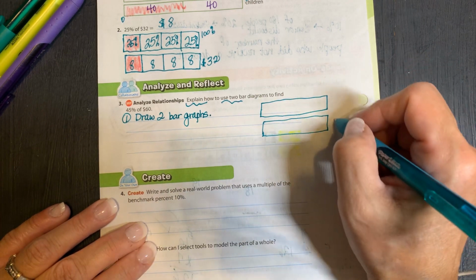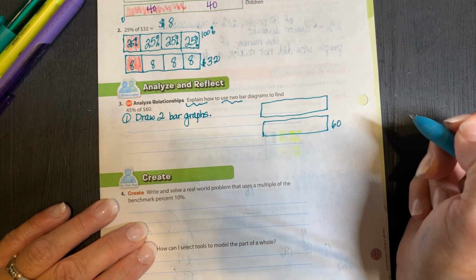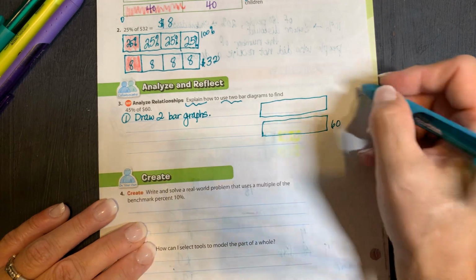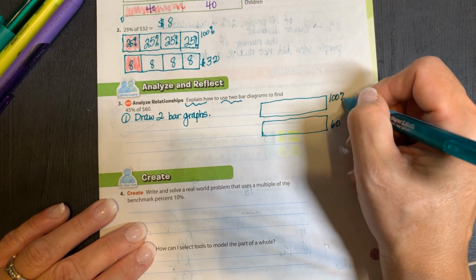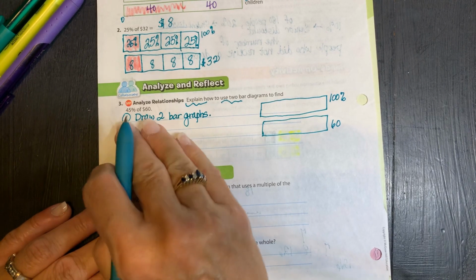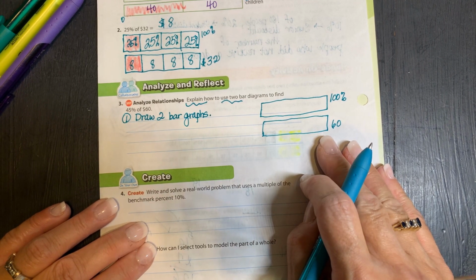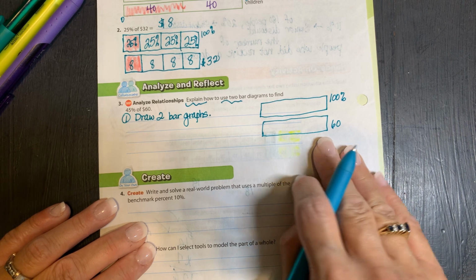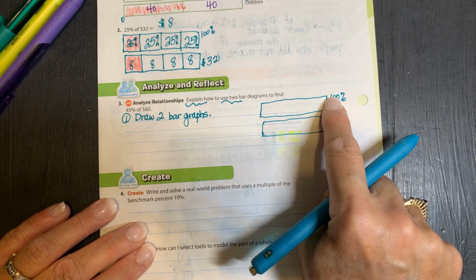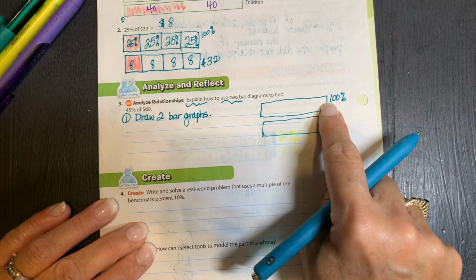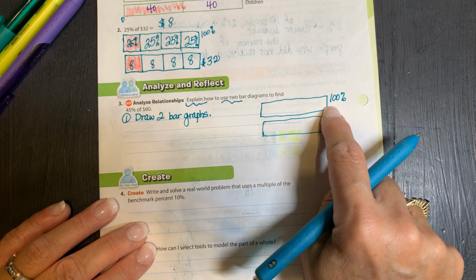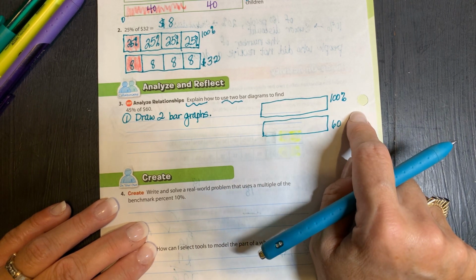We've got 60 at the bottom here, and this is going to be 45%. So this whole bar is 100%. So we've got to decide with 45%, how many sections do we want to divide our percent into. We could divide it into 20 sections so that each section is 5%.